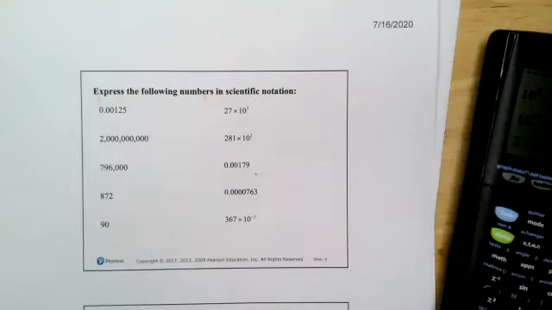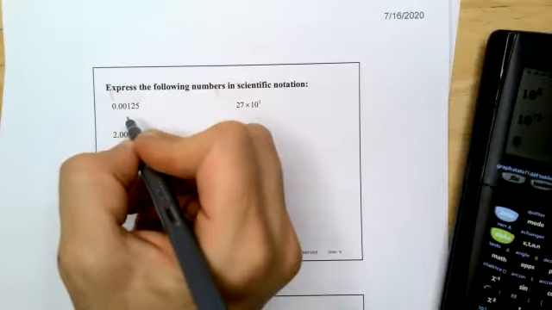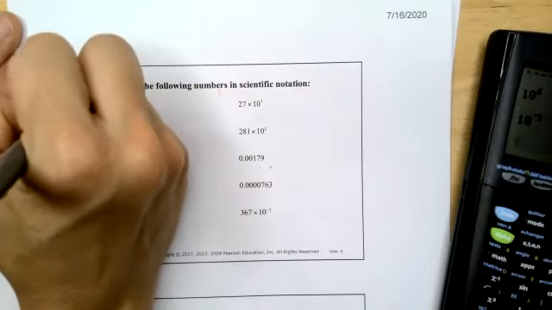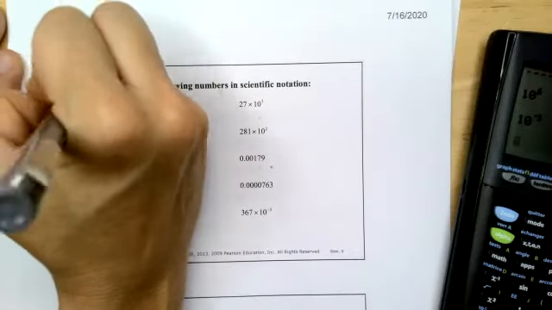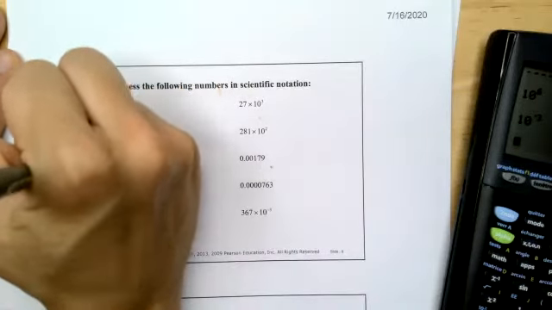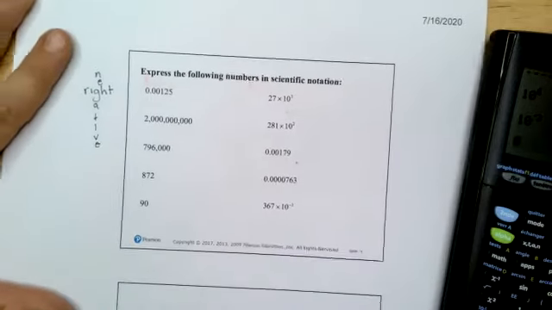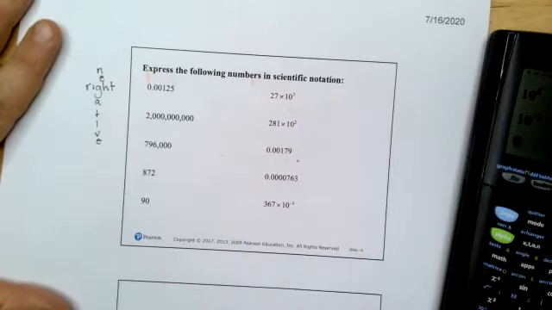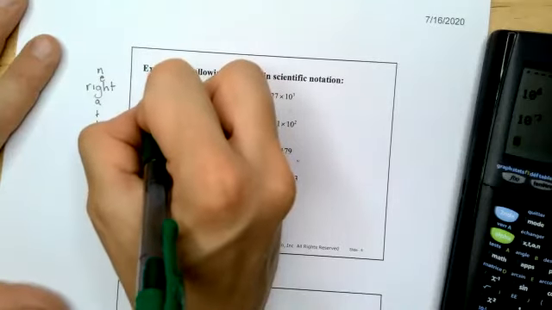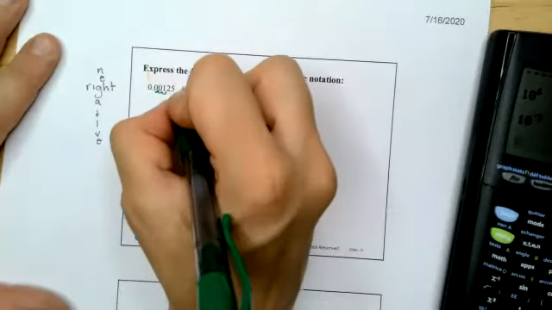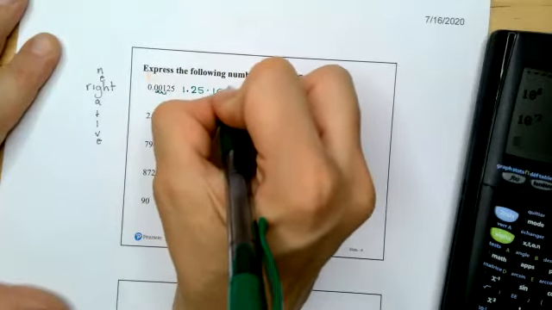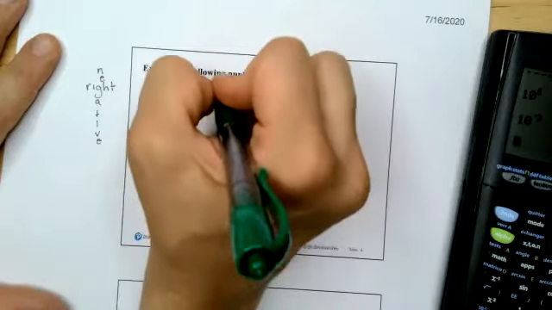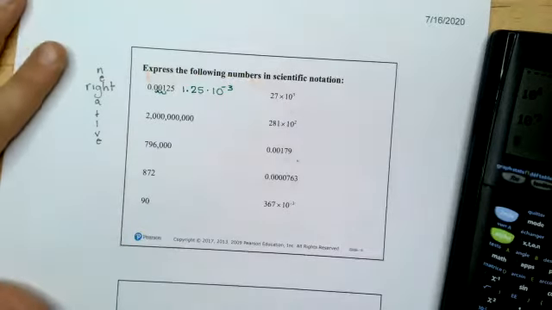So let's practice. This is a small number, right? So I'm going to move the decimal point right. Remember, negative. Good. I'm moving it right, so my exponent will be negative. Start it here. 1, 2, 3. Stop it after you get past your first digit. So 1.25 times 10 to the 3. Since I moved it right, it's a -3. Good.